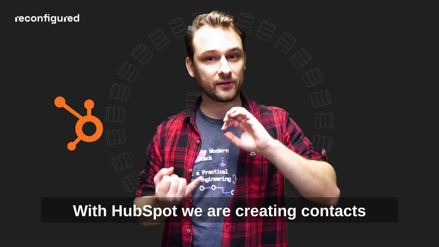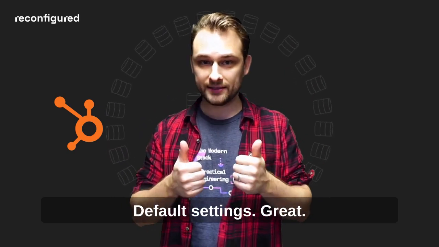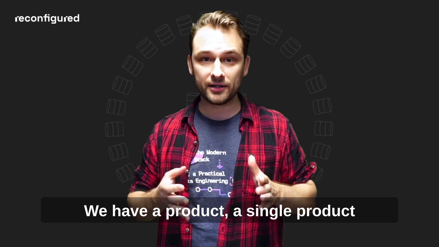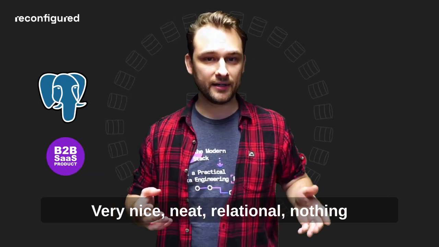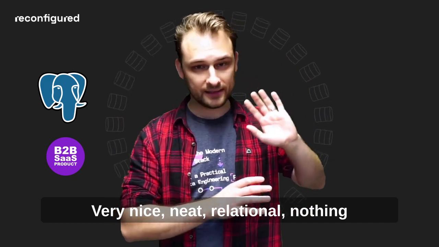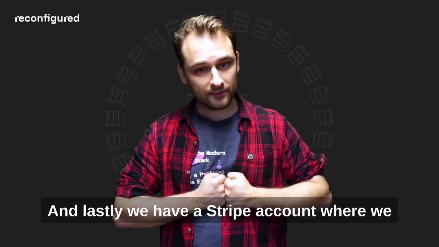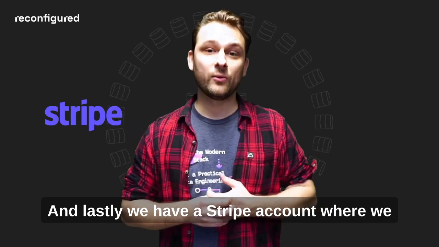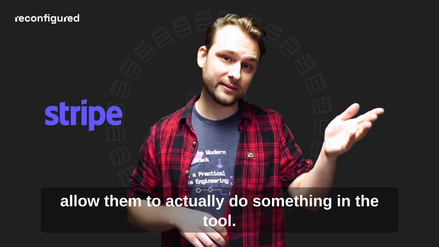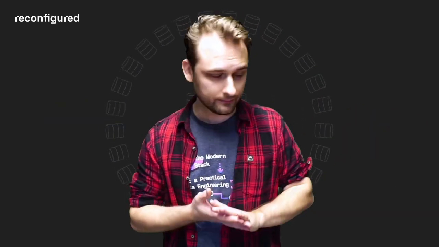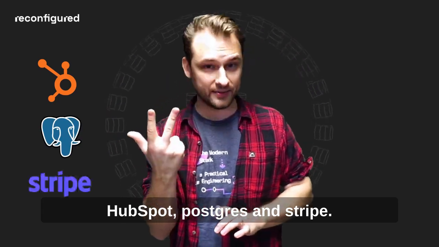With HubSpot, we are creating contacts and companies all in one go. Default settings, great. We have a single product that runs on a Postgres database. Very nice, neat, relational, nothing crazy, no Mongo stuff. And lastly, we have a Stripe account where we send people to pay the bills, and then we allow them to actually do something in the tool. So 3 tools: HubSpot, Postgres, and Stripe.